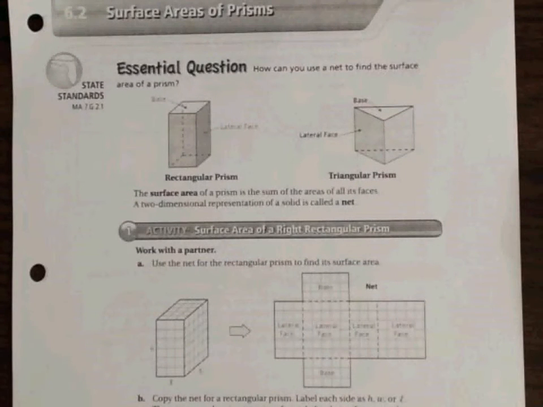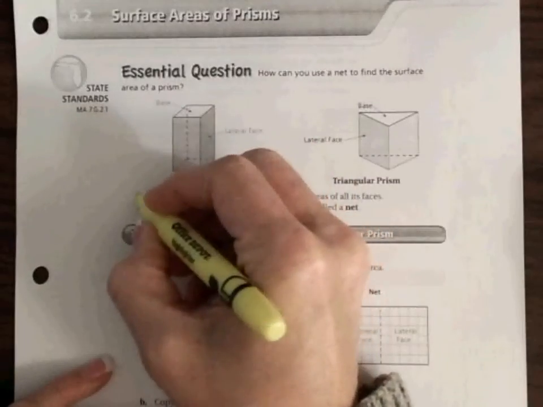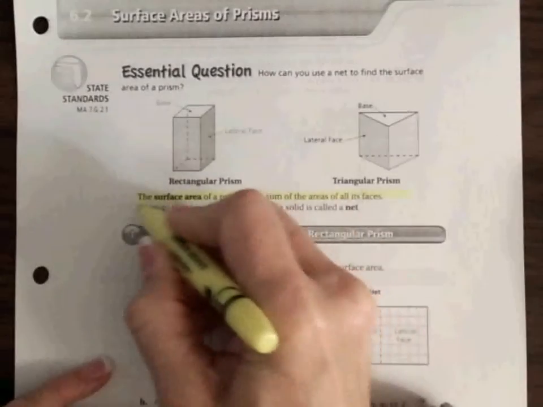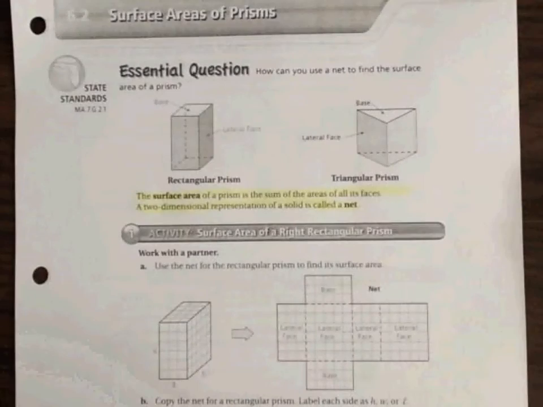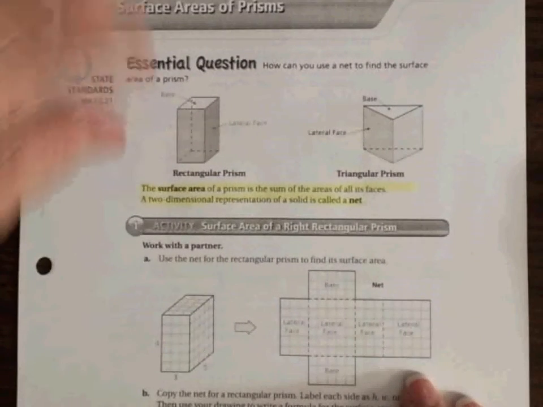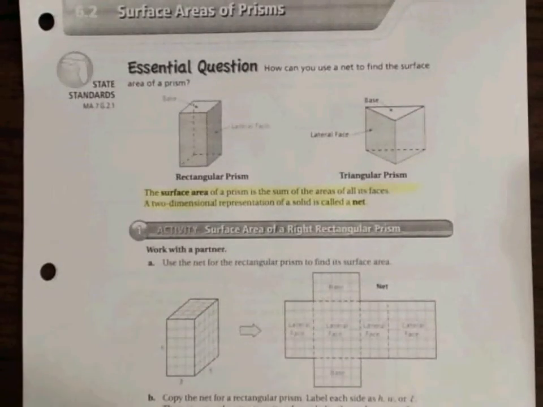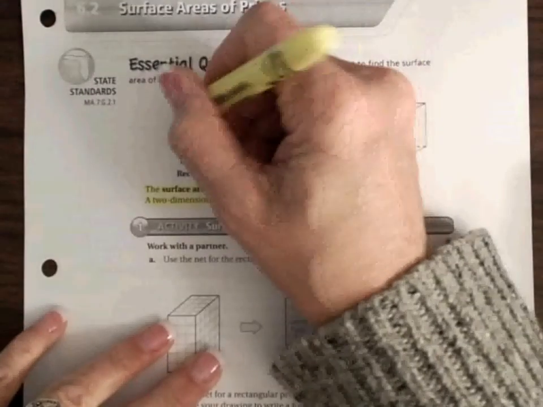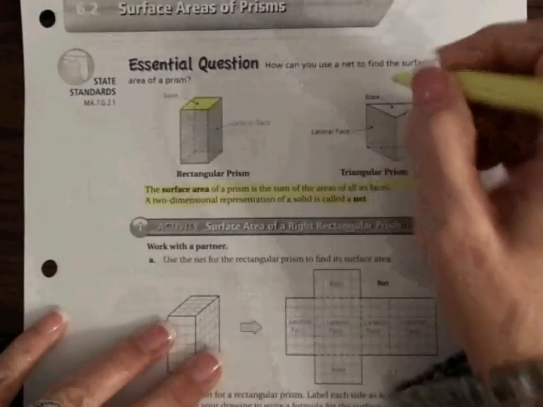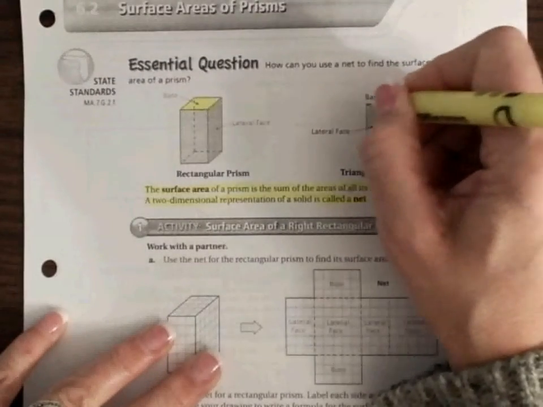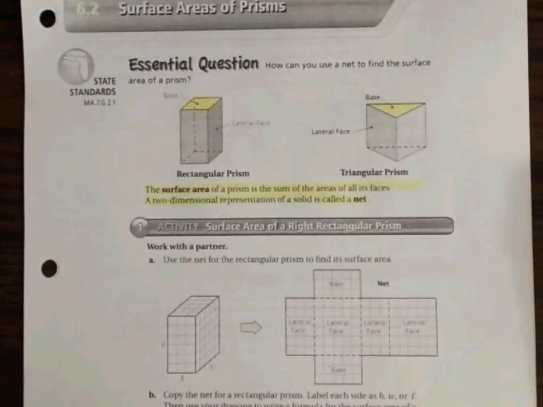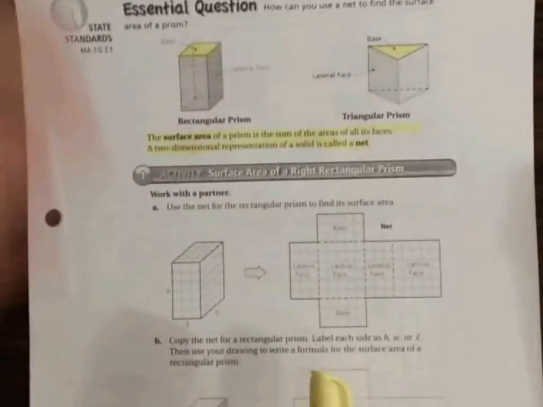So we have rectangular prisms and triangular prisms, and the surface area of a prism is the sum of the areas of all the faces. A two-dimensional representation of that solid is called a net. So here we have our rectangular, and if you notice, the base is rectangular, where it gets its name, and on the triangular, the base is triangular, which is where it gets its name.